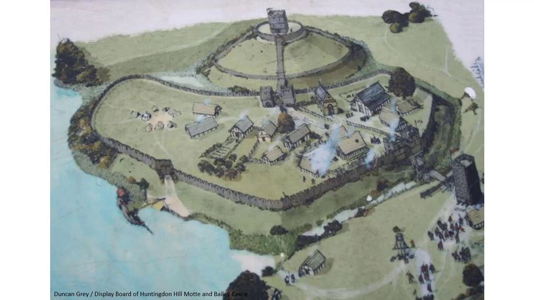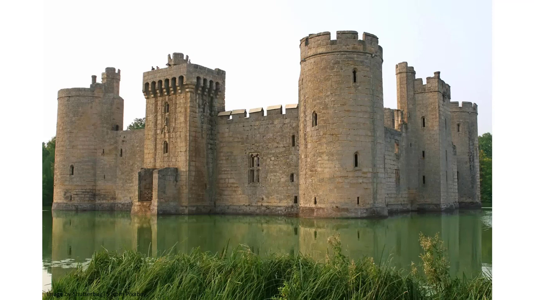Over the course of time, castles began to be made out of stone and became larger and more elaborate, with protected gates and defensive features meant to protect against an attack.